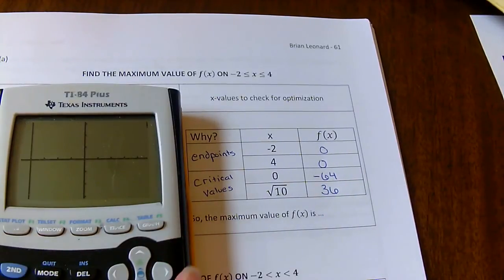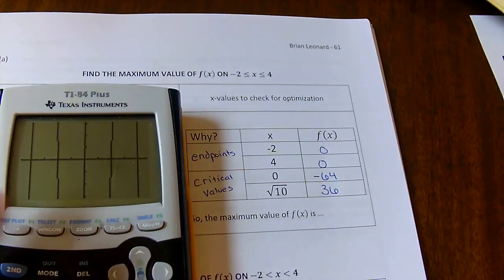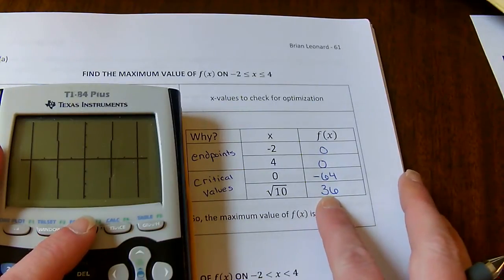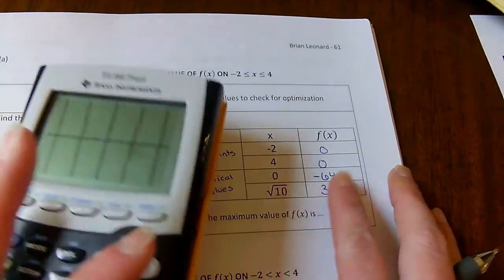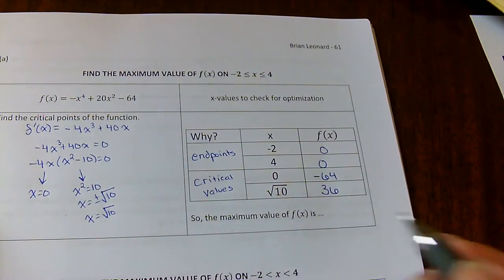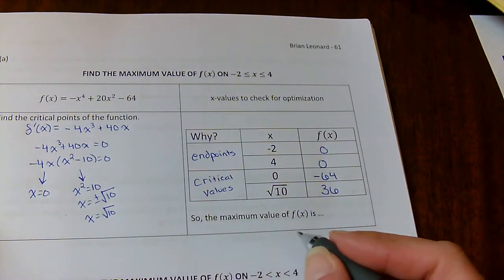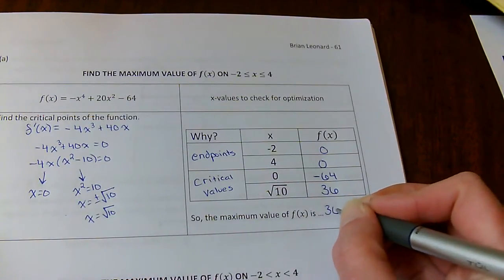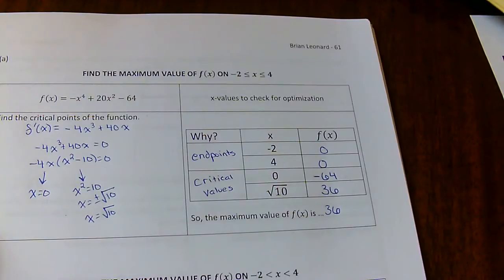And if we look at the graph, we can also see this. Well, actually, it's hard to see because this graph is very, very tall. We'd have to play with our window to see it because it's going all the way up to 36 and it's all the way down to negative 64. That's really out of our window. So which one is the maximum? The maximum value of f of x is 36. That's the maximum value. Now, it occurs when x is square root of 10.